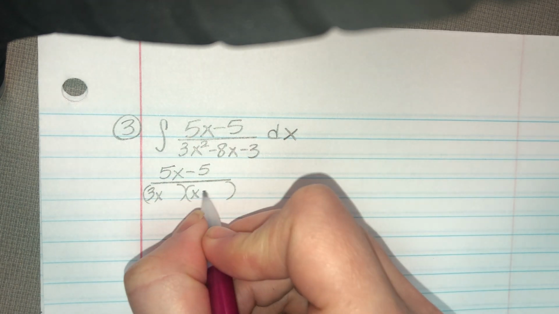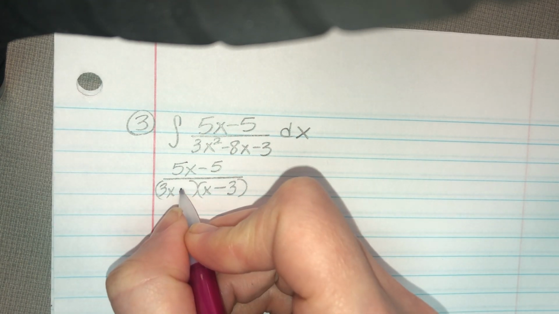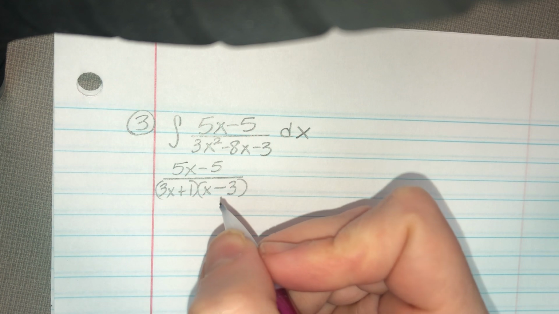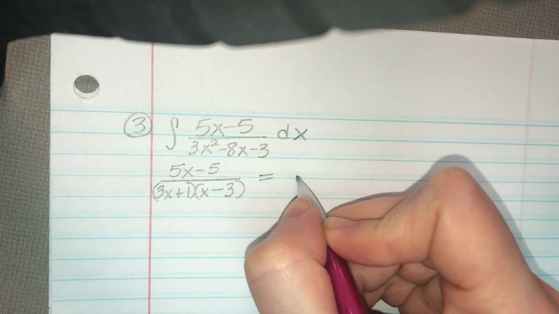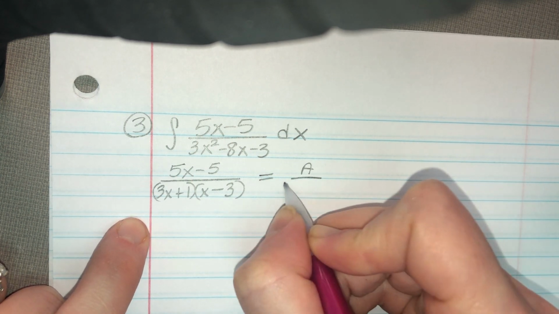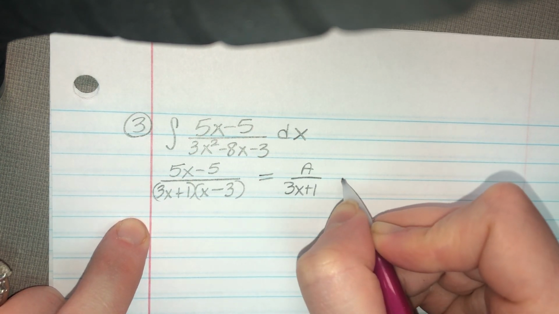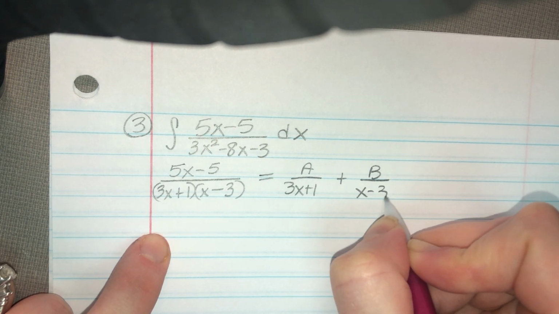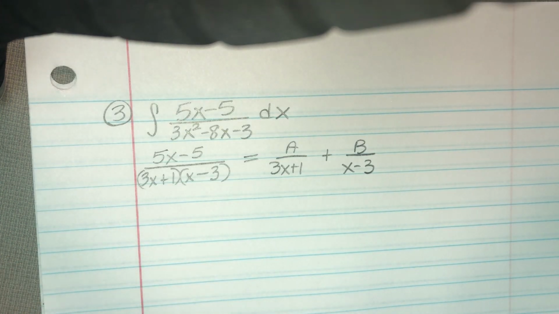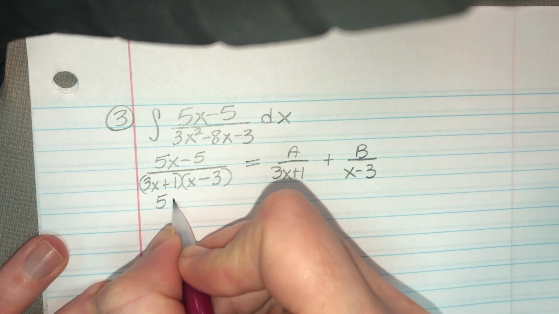So this would give me a -9, and this would give me a +1. So that would give me a -8 for my middle term. Okay, so this should equal a over the first factor, 3x plus 1, plus b over the second factor, x minus 3. Now I'm going to multiply both sides by the denominator of the left side.